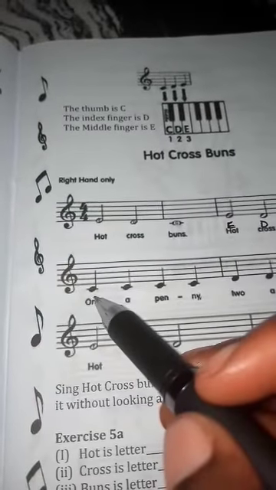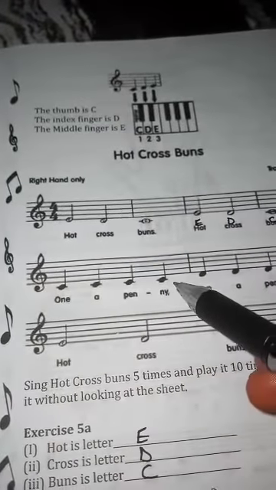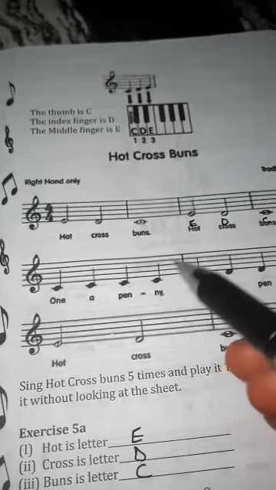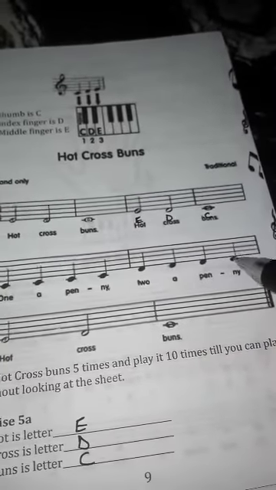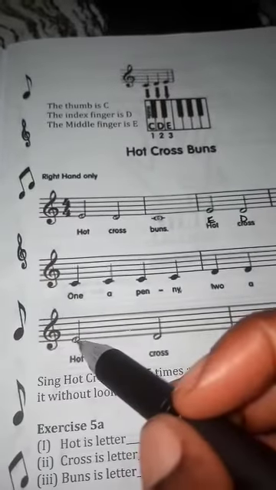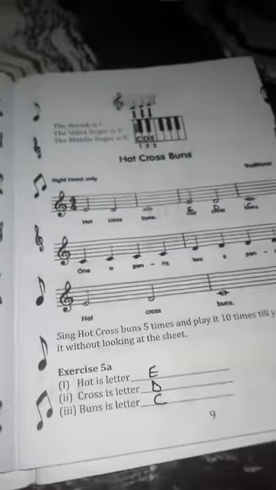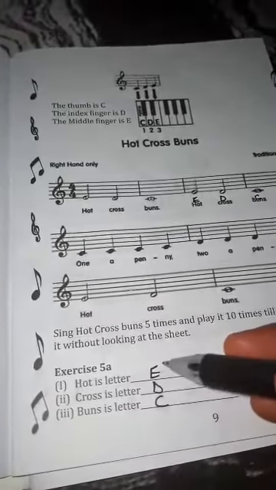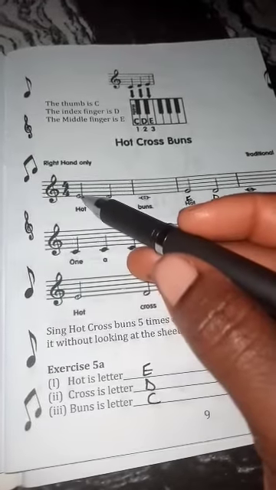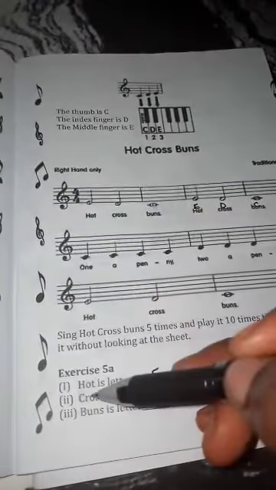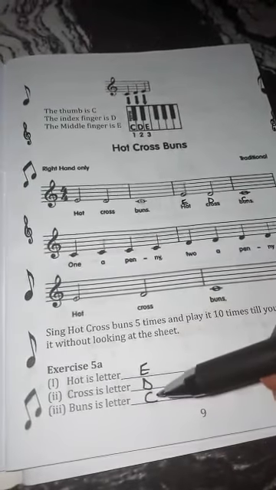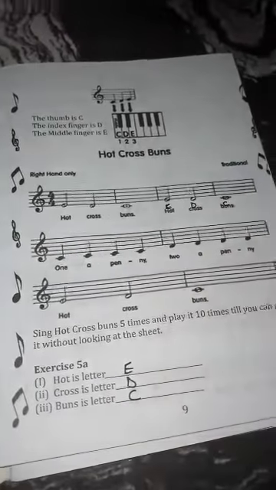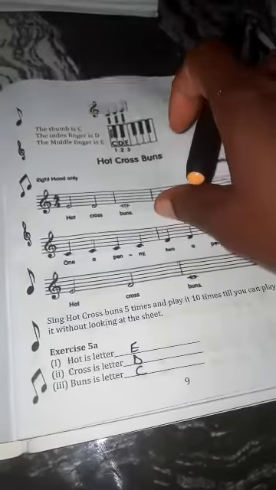Now this is what? This is C, C, C, C, right? The note with the dash, remember? Then under the line, D, D, D, D. Okay, then you have E and D and C. So you say hot is letter E, the first line. Cross is letter D, under the line. Buns is letter C, the note with the dash. Okay.